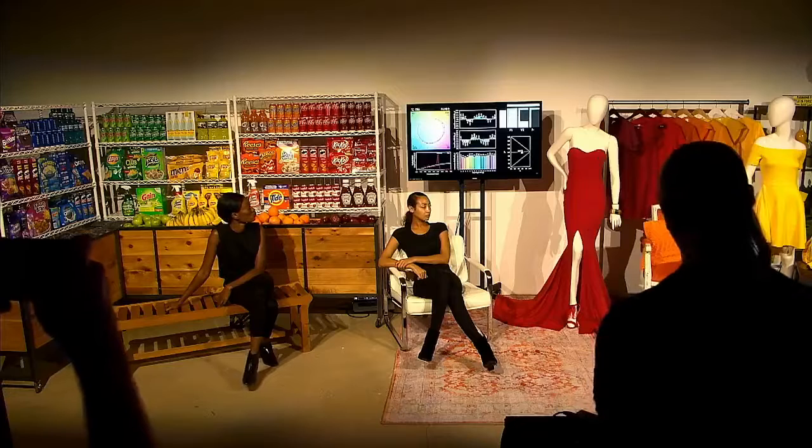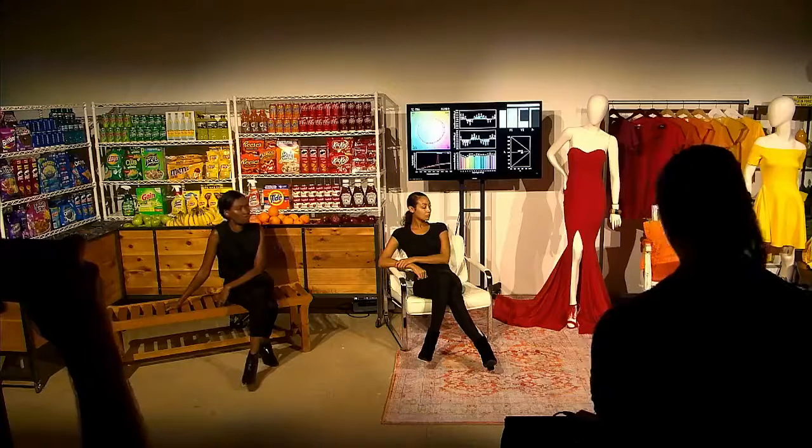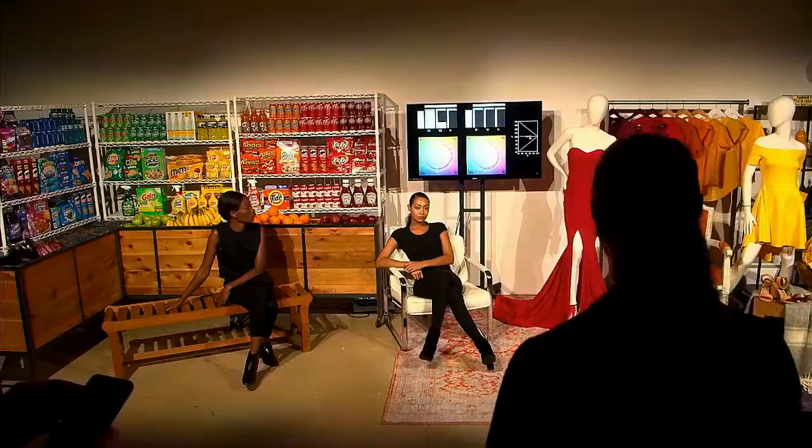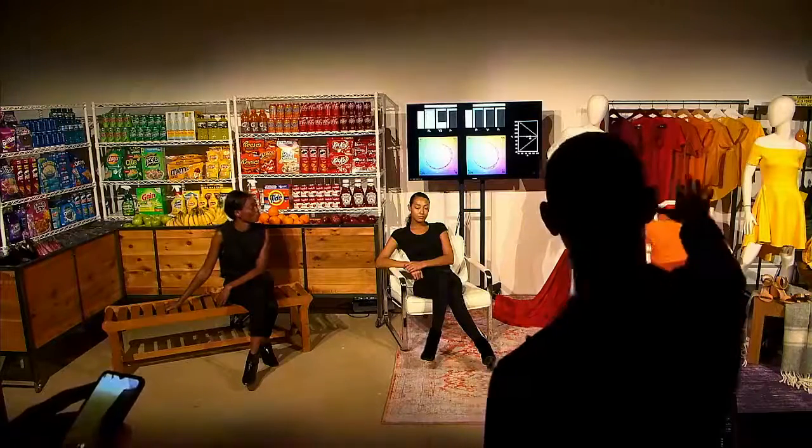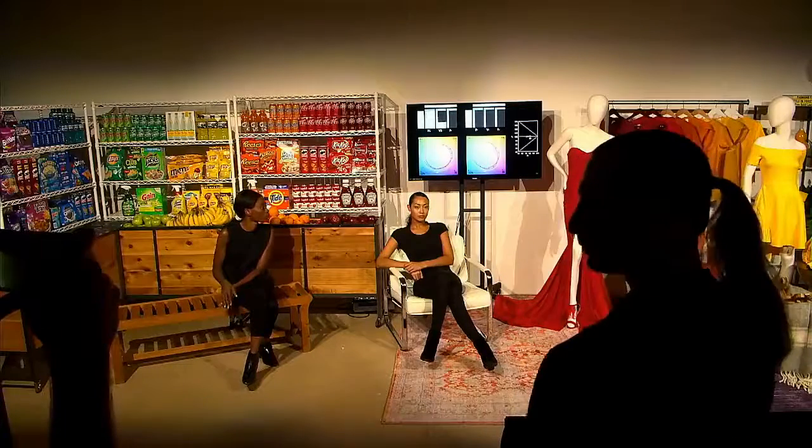Pick your focal point in 3, 2, 1. Same RF, same RG, opposite impacts of color. We can show those side by side. High red, low yellow, high yellow, low red. Do you see that?